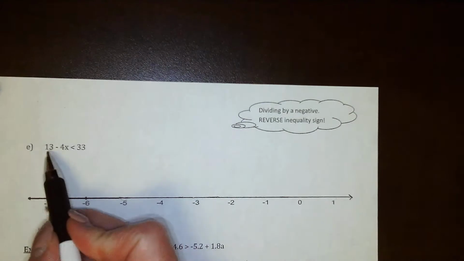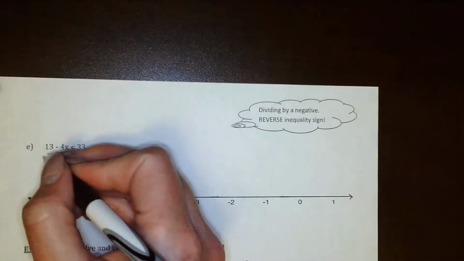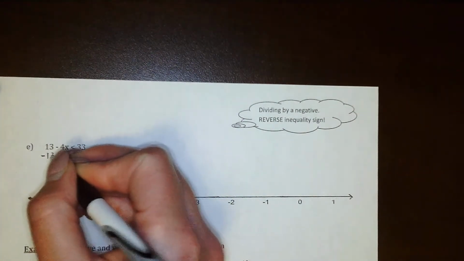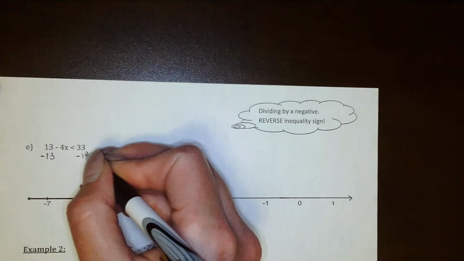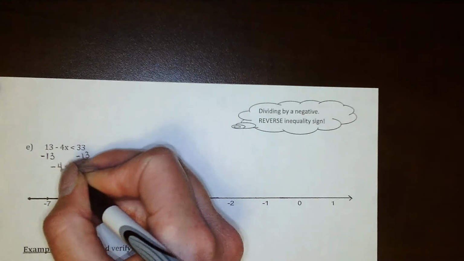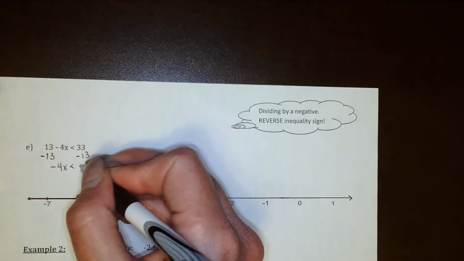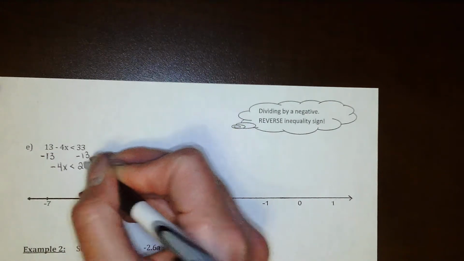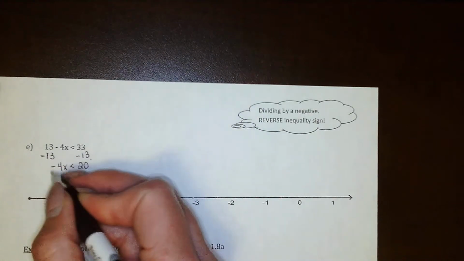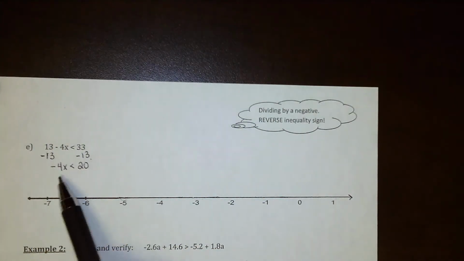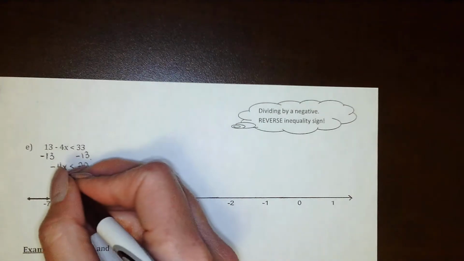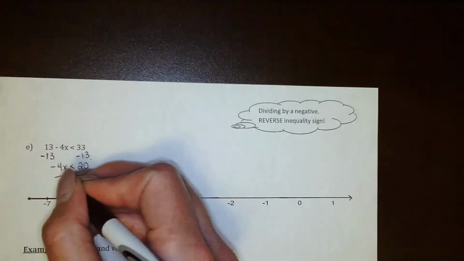So we've got a +13. To get rid of that, you're going to subtract it on both sides, leaving me with -4x is less than 33 take away 13, which is 20. Then I've got negative 4 multiplied by the x, so the opposite of that would be to divide.